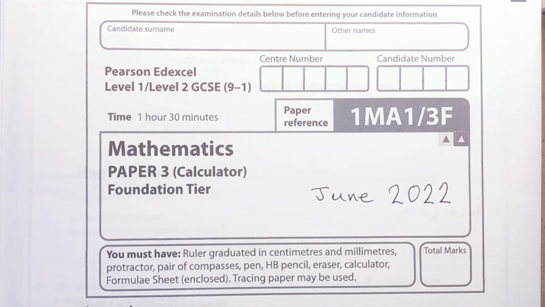Hi, today we're looking at foundation level GCSE maths. We've got the Pearson Edexcel exam board and we've got the June 2022 paper 3. So this is one of the calculator papers.